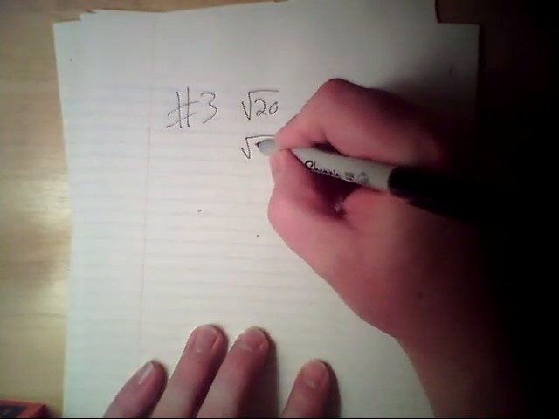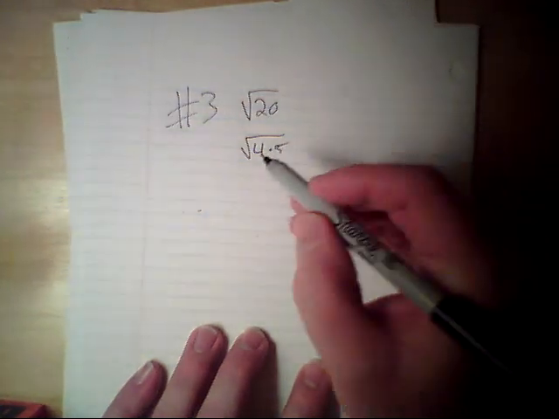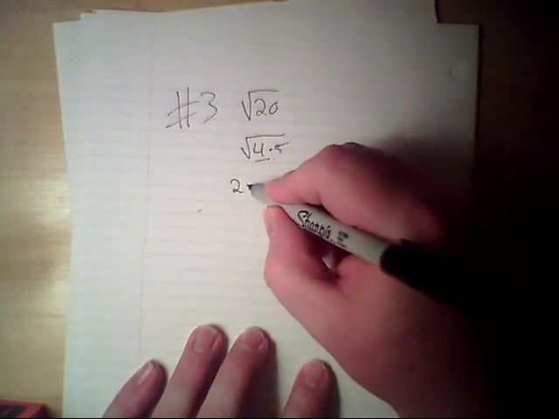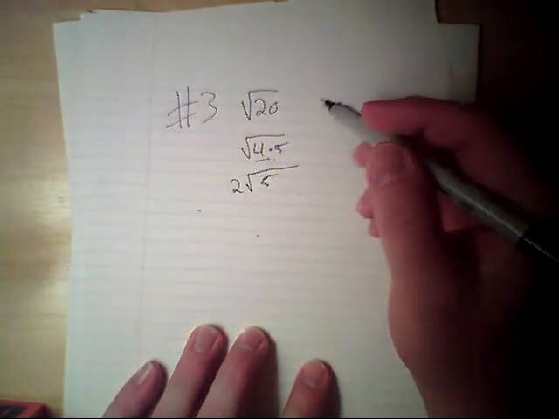So this is the same as the square root of 4 times 5. And I know that 4 is a perfect square. That can come out as a 2 in front of the radical, so that's going to be 2 root 5.